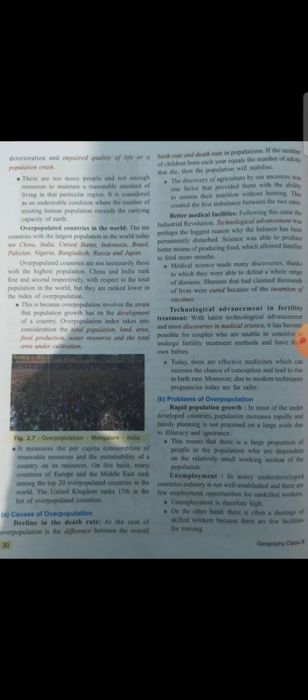The next point is problems of overpopulation. So the first problem is rapid population growth. In most of the underdeveloped countries, population increases rapidly and family planning is not practiced on a large scale due to illiteracy and ignorance.